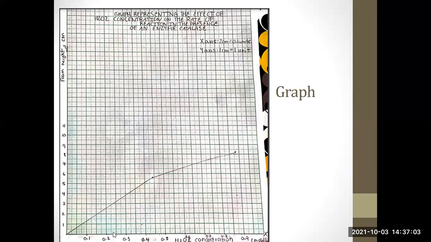And for 5, we could have done the same thing, gone from 5 here, and we would have gotten about 0.38 moles per dm cube, or moles per liter. Now for 7, if we look at the graph, we would have gotten approximately 0.65 moles per liter.